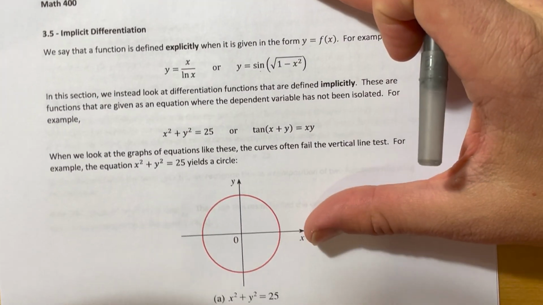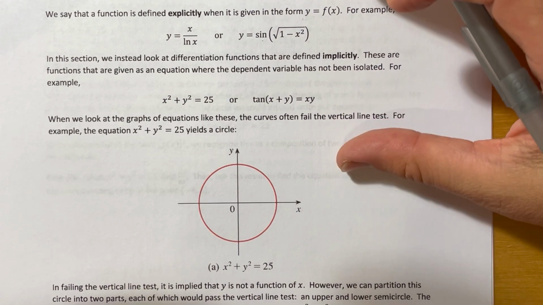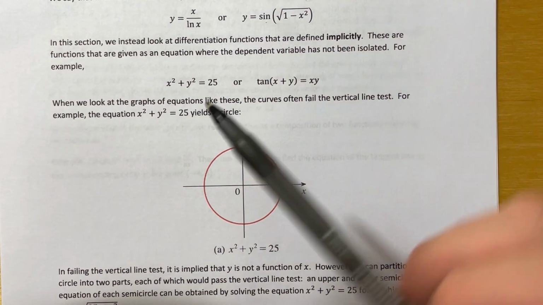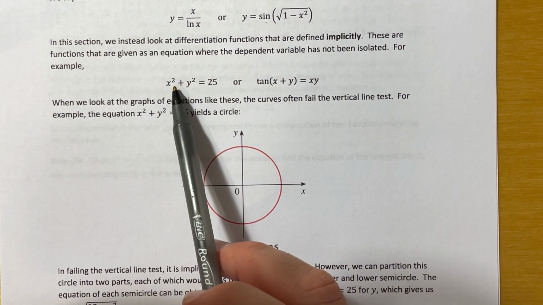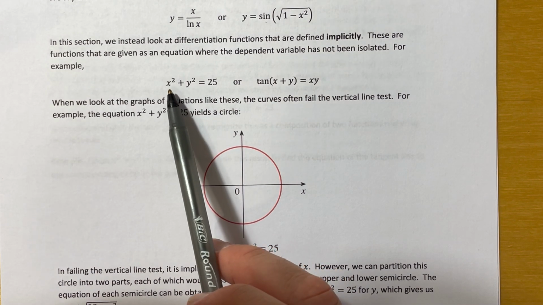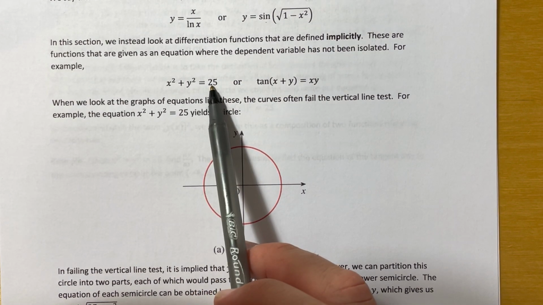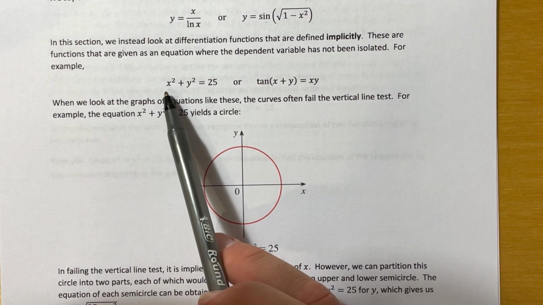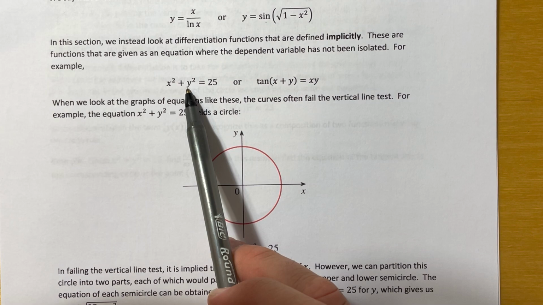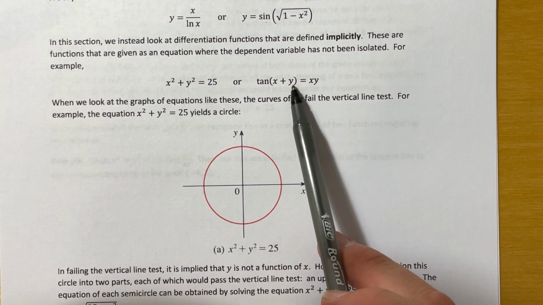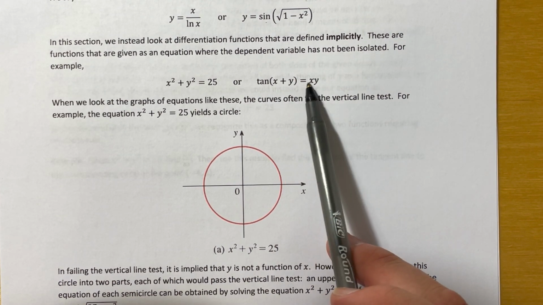The implicit form for a function is also represented as an equation, but it's written in such a way that the y variable is not isolated. So for example, x squared plus y squared equals 25. This is called an implicit equation. We can think of y as a function of x, but y is not being isolated. Another example, tangent of x plus y equals x times y. Here we can choose to think of y as a function of x, but y is also not isolated.